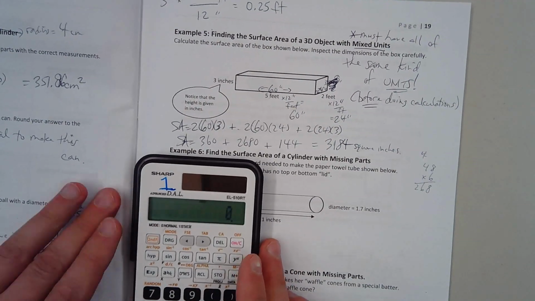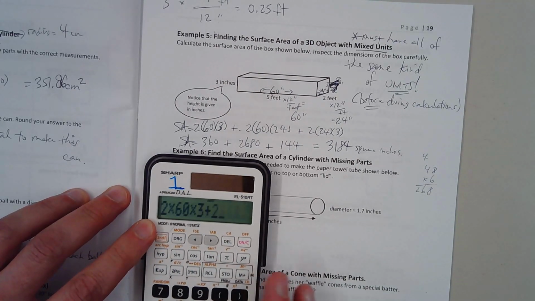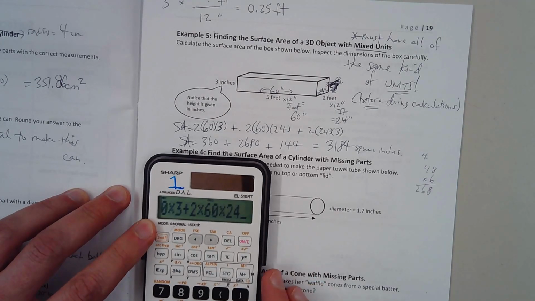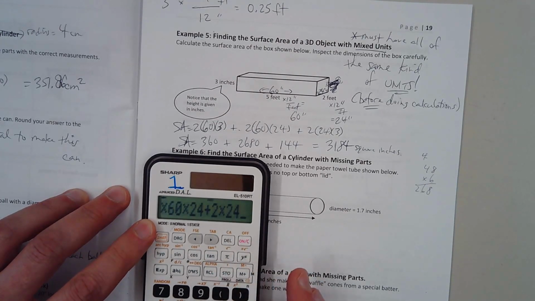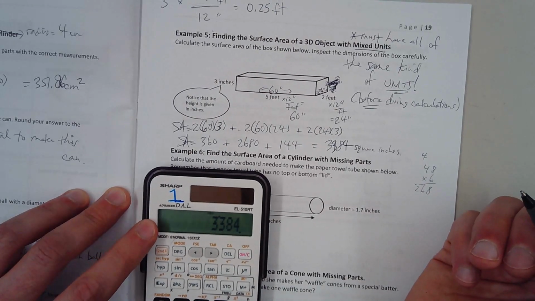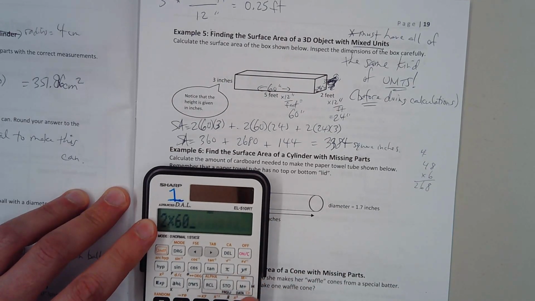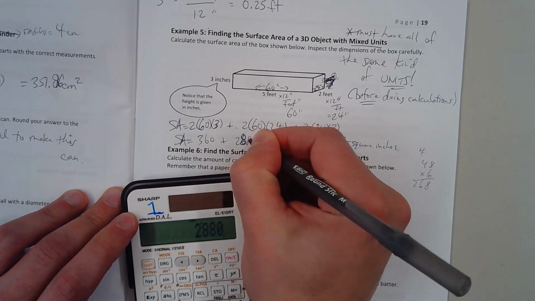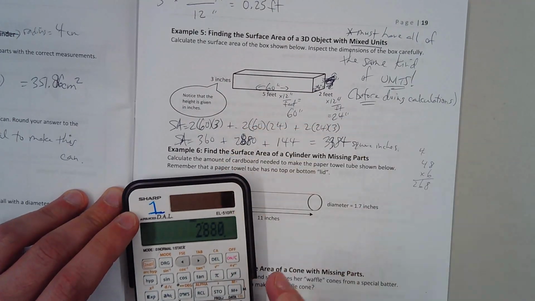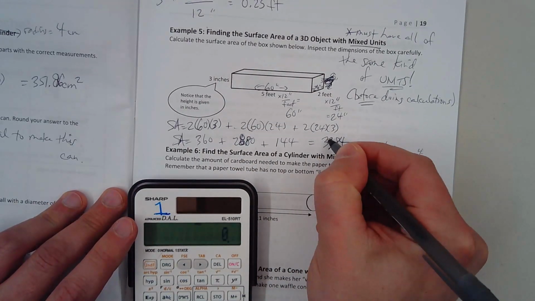Now, just to verify how bad my brain is working, I'm going to punch it all in. 2 times 60 times 3 plus 2 times 60 times 24 plus 2 times 24 times 3 equals 3384. So I must have had an error in here somewhere. This should have been 8, that's why. There was my error, which explains why I was out 200.